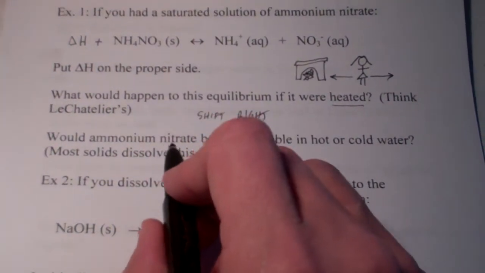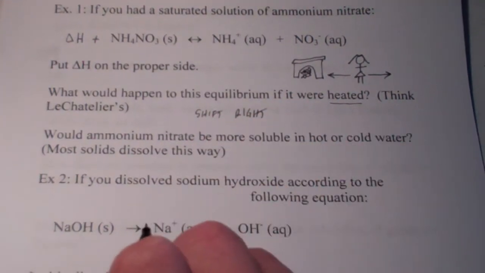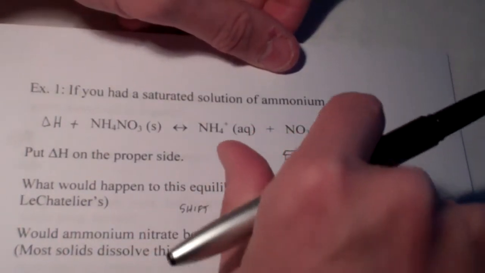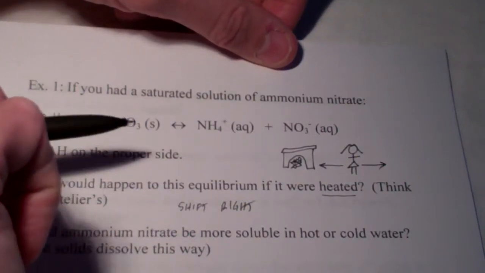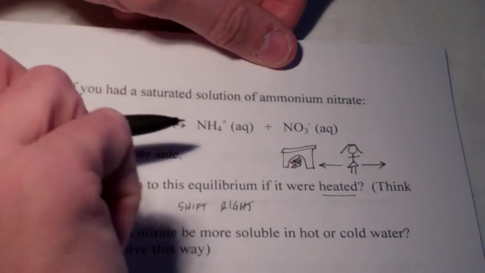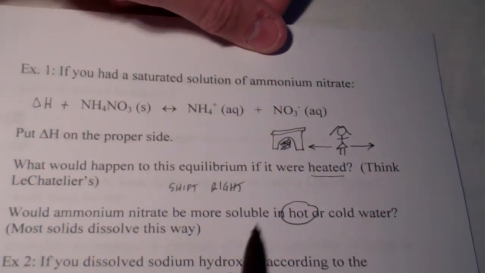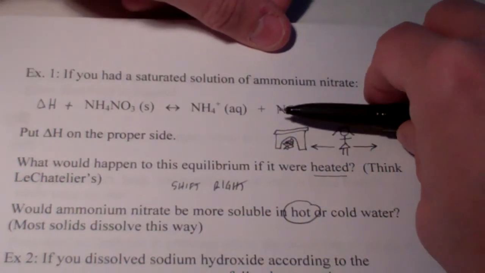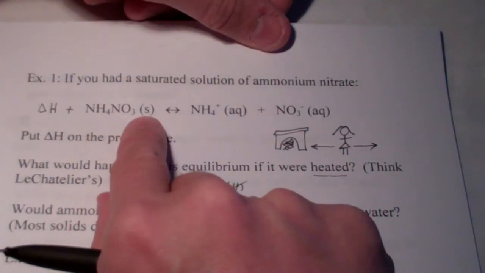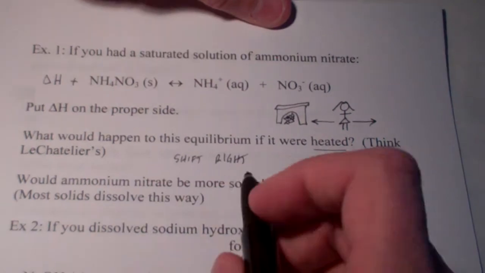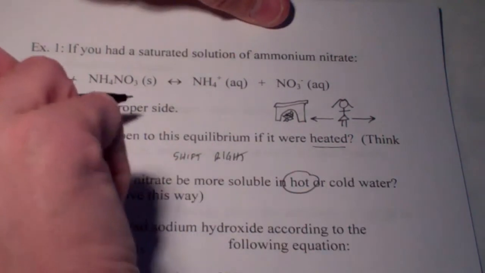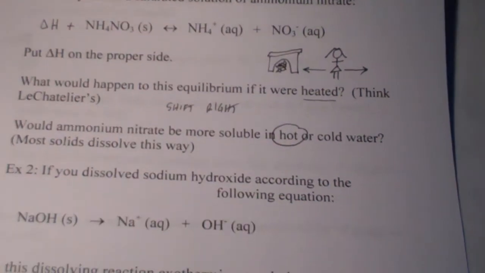So, would ammonium nitrate be more soluble in hot or cold water? Well, AQ means dissolved in water. We want it to move to that side. So how do we get it to move to that side? Well, we'd make the water hot. Recall, if we made it cold, then we'd shift to the left and we'd make more solid. We want it to be more soluble, so we'll shift to the right.